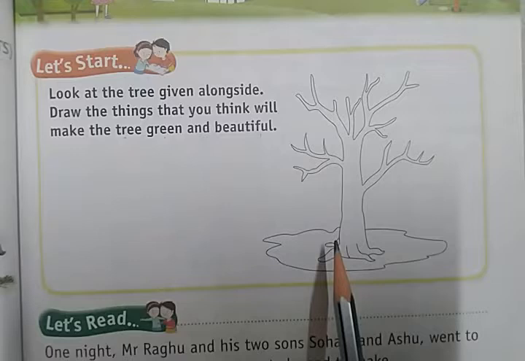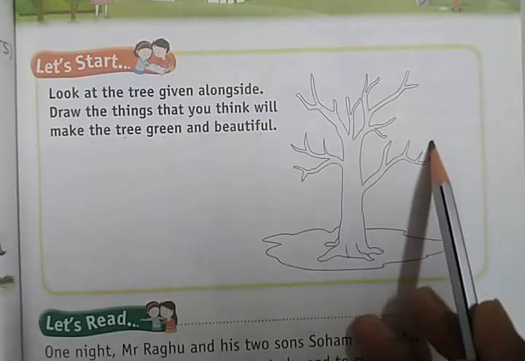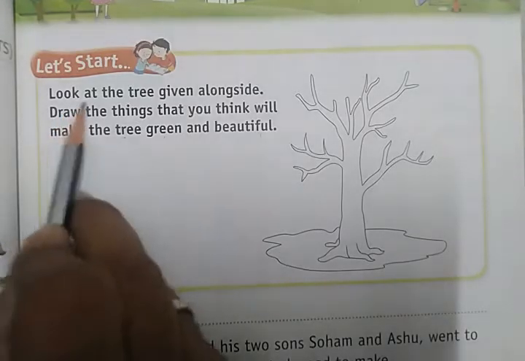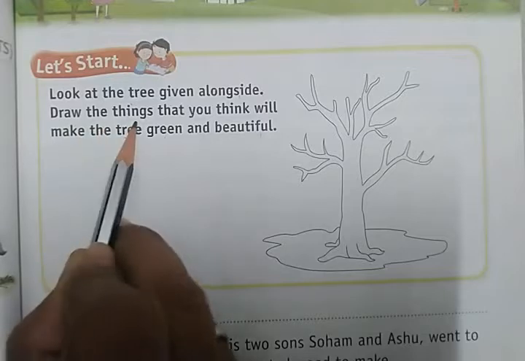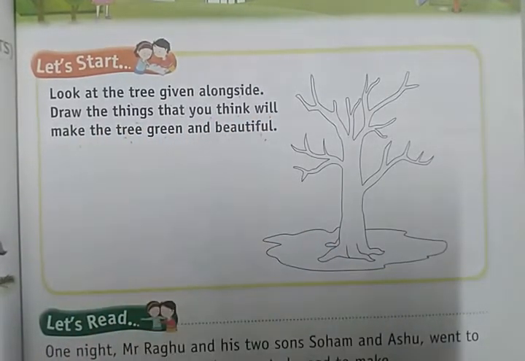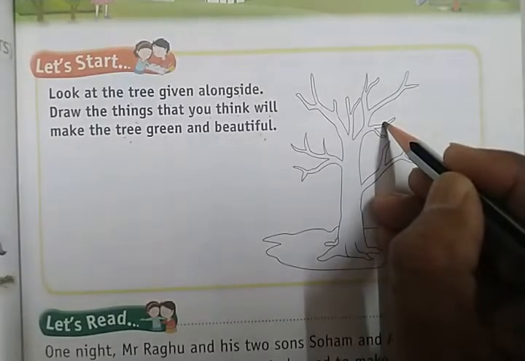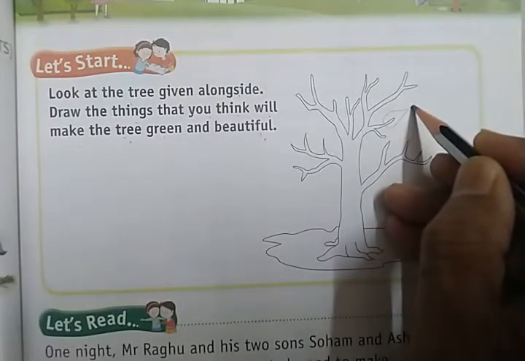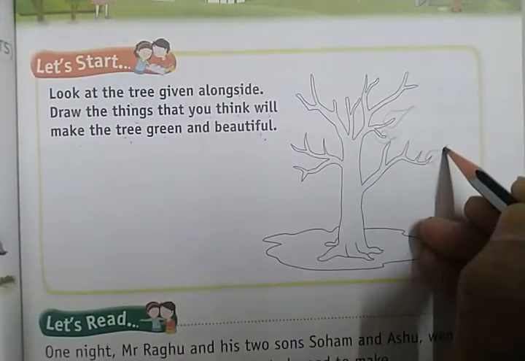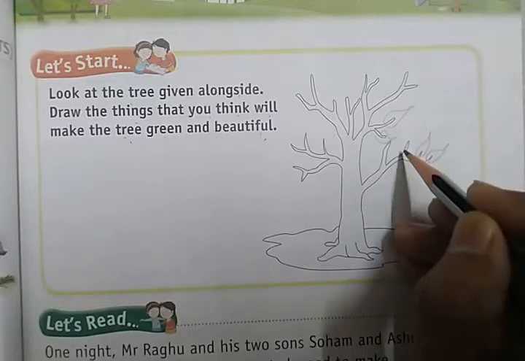So what you do is you have to make a leaf and color it, and if possible make some flowers too and color them. Like this you make a leaf and color it.